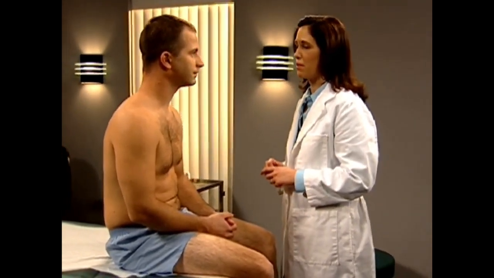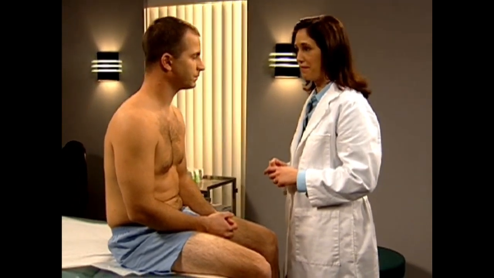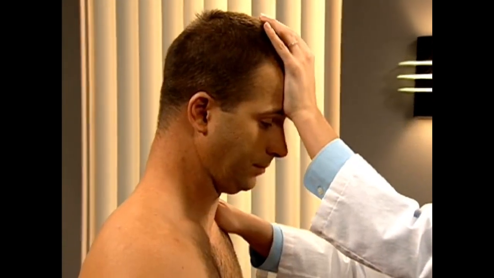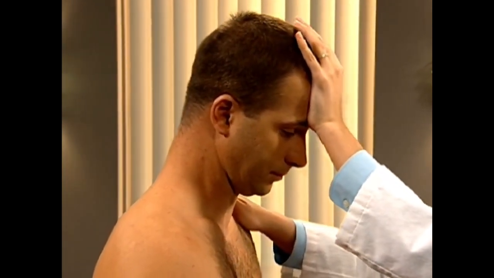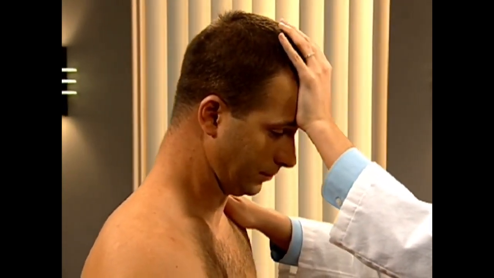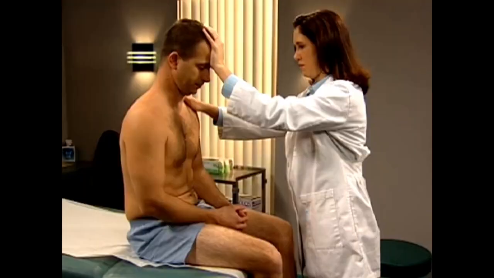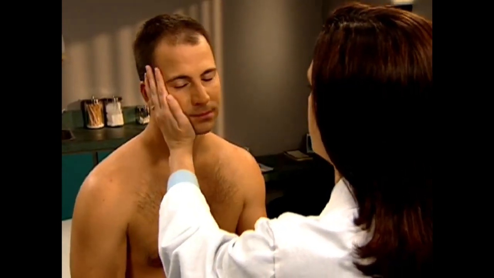Now I need to check your muscle strength. This time when you do the movements, I want you to push against my hand, okay? Okay. And bring your chin to your chest. Force from the patient's head should be felt against your hand, demonstrating sternocleidomastoid and trapezius muscle strength. And relax. And bring your ear to your right shoulder.